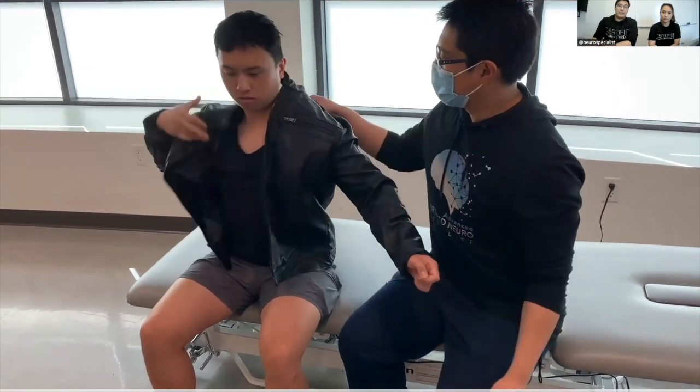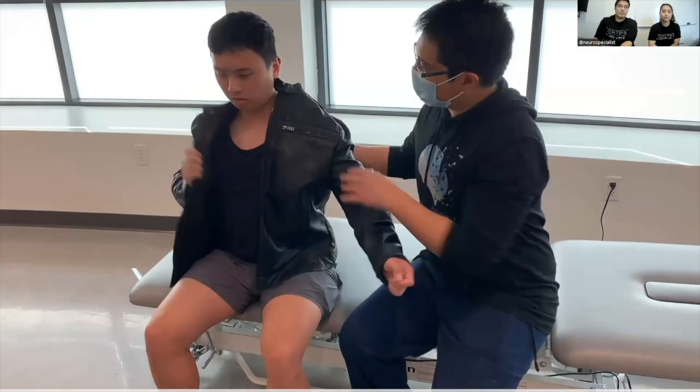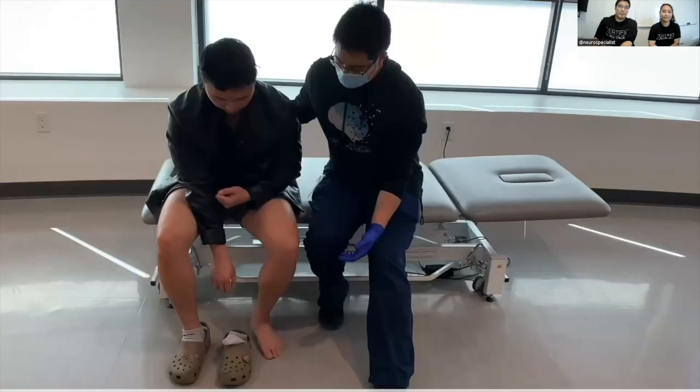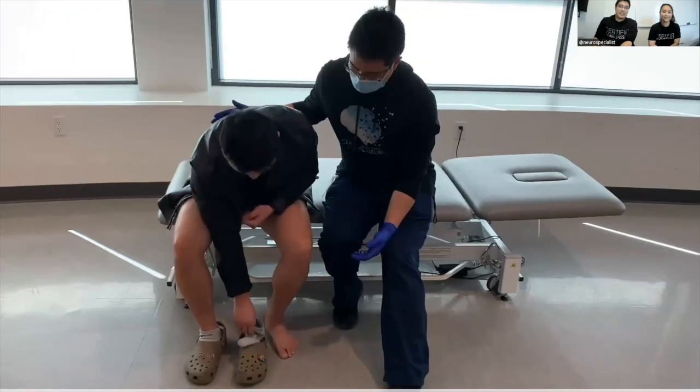So if you're the therapist who wants to assist a patient with the jacket, that's perfectly fine. If you want to take it into another perspective and help the patient with movement so the patient can don the jacket himself, that's also totally okay. Once again, it's going to be a fine balance between what is normal movement versus what is functional. And we want to keep that in mind as we try to be client-centered OTs. Thumbs up there from our happy patient.